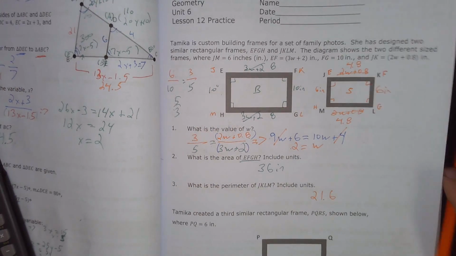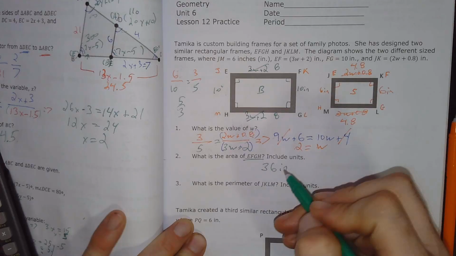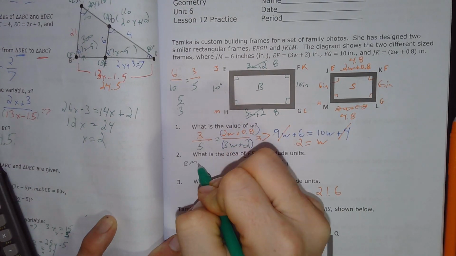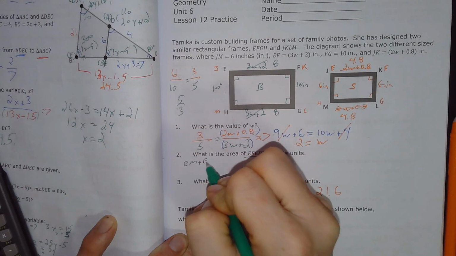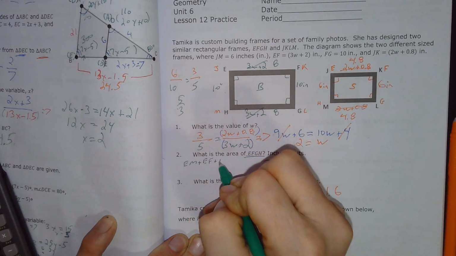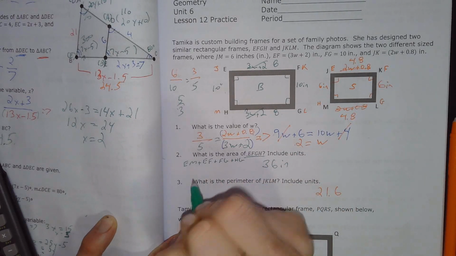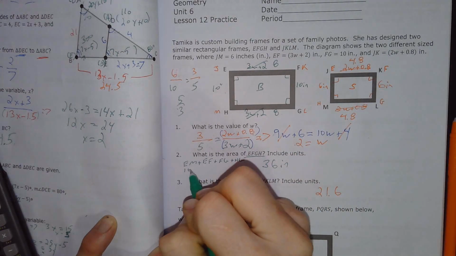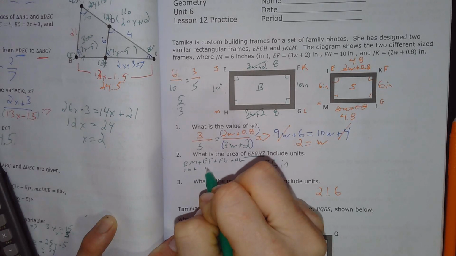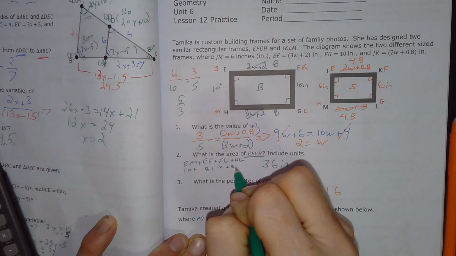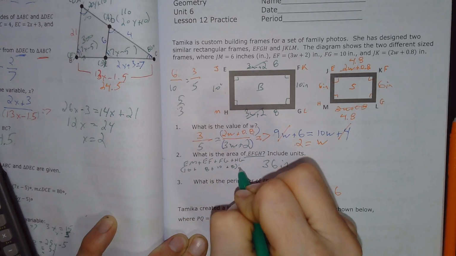To show my math like I should, it's gonna be EM plus EF plus FG plus HG is 10 plus 8 plus 10 plus 8 inches.